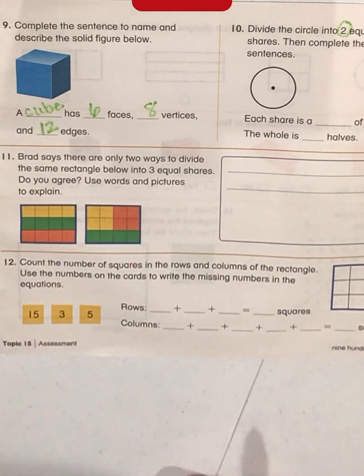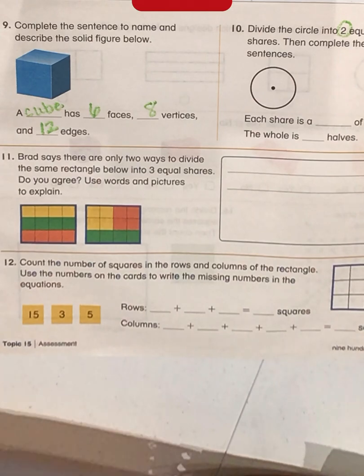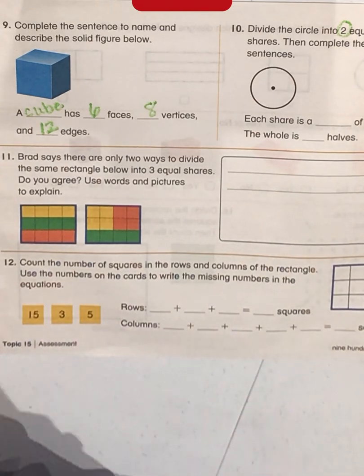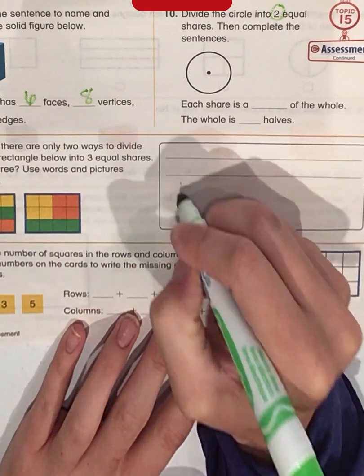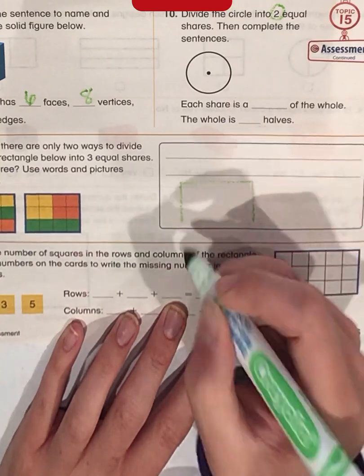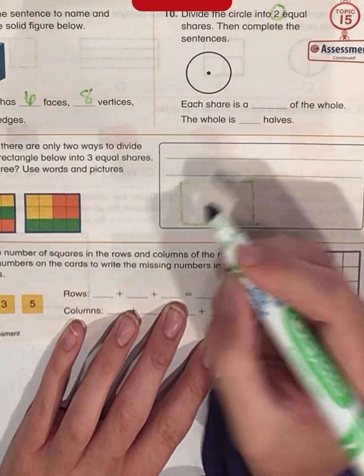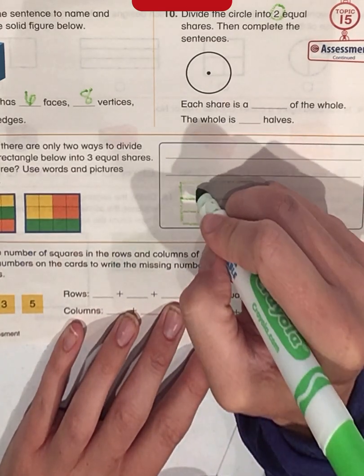Okay, number 11, Brad says there are only 2 ways to divide the same rectangle into 3 equal shares. Do you agree? So Brad thinks these are the only 2 ways that you can divide that rectangle up. So I think the easiest thing on this, you're welcome to use sentences, but if you would just draw me a picture. If you think there's another way, or draw a picture either way and see if you can come up with another way.